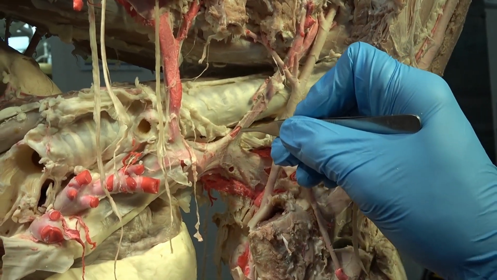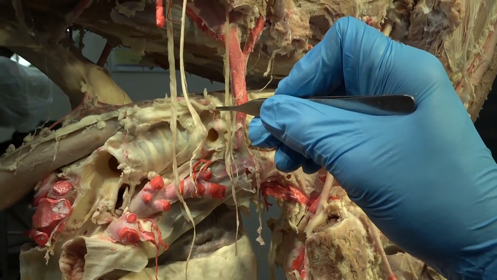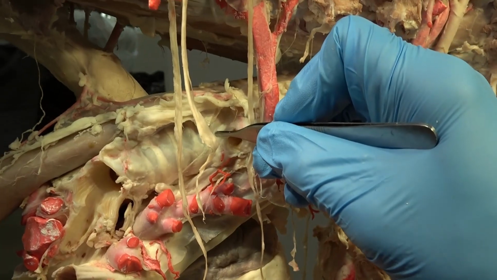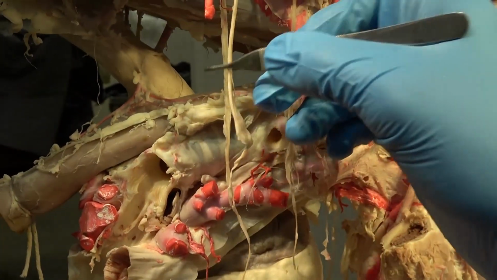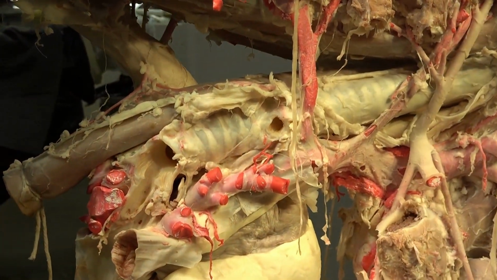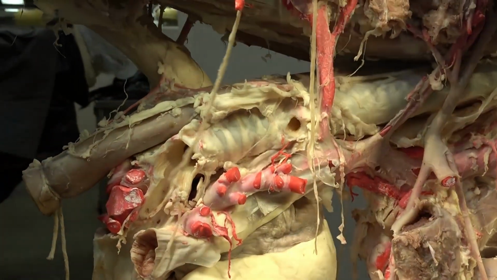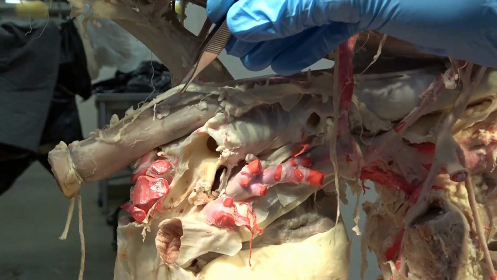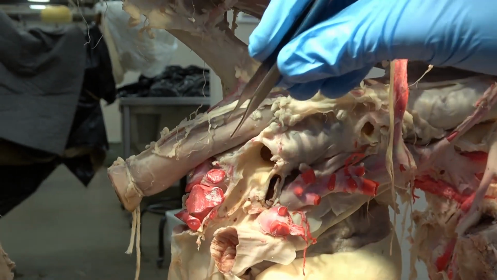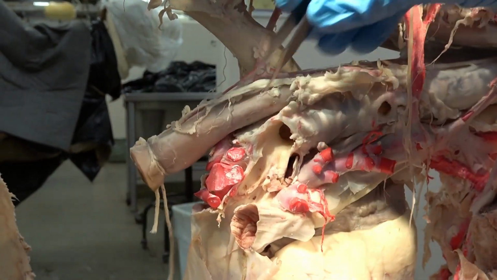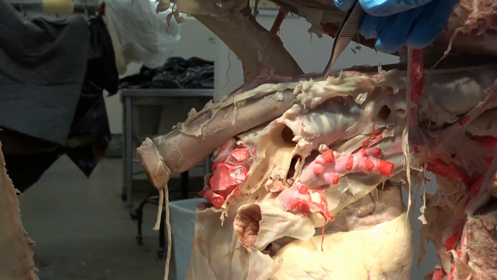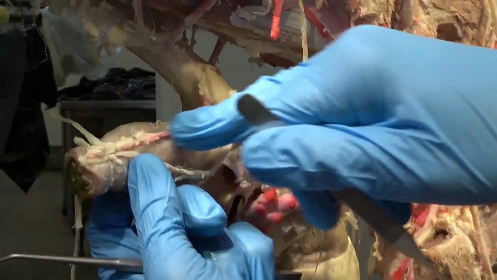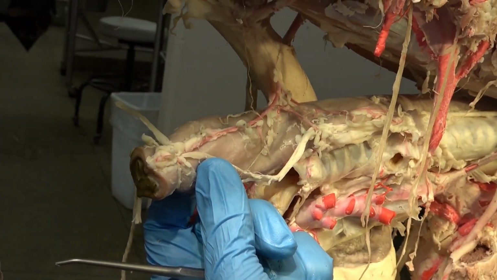The vagus then continues caudally through the thorax, and around the area of the bronchus or trachea here, once we get closer to the primary bronchi, is where it's going to split into our dorsal and ventral vagal branches. Here we can see a dorsal vagal branch. I do not see the ventral vagal branch in this cadaver, but our dorsal vagal branch would travel up here and along the dorsal aspect of the esophagus.